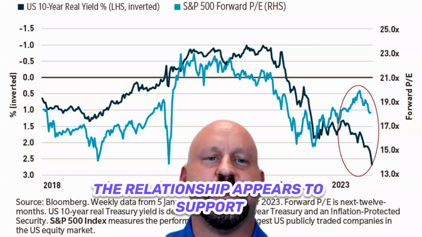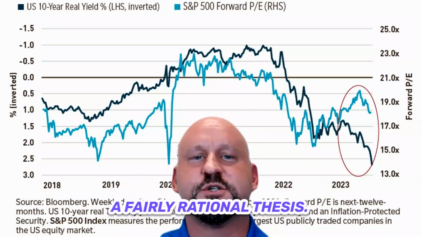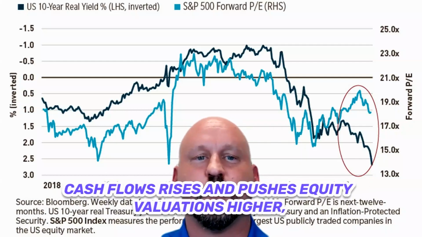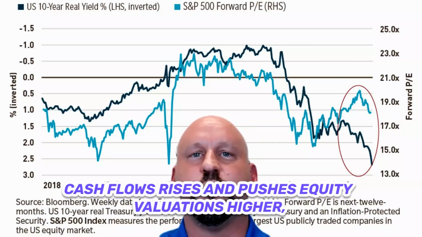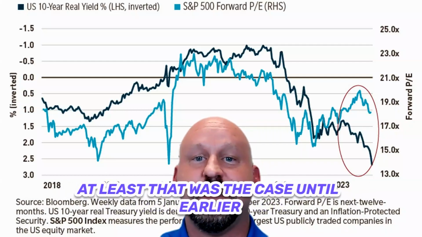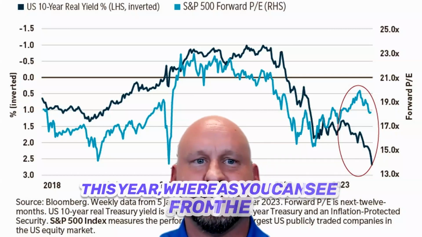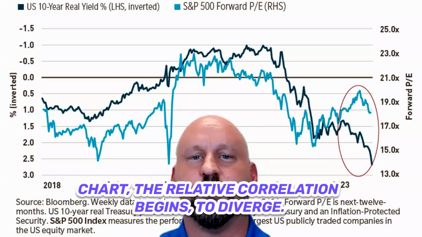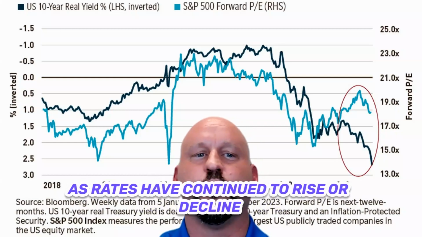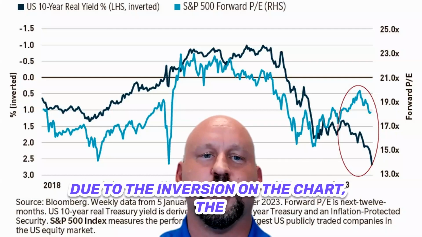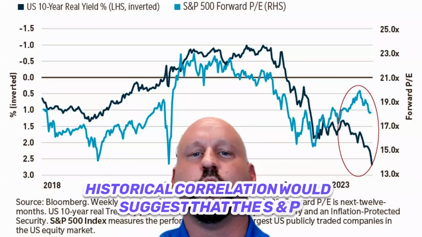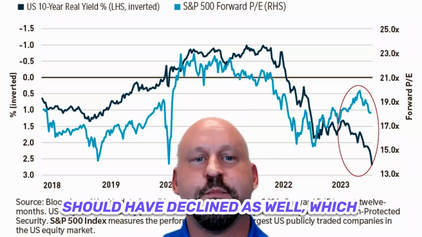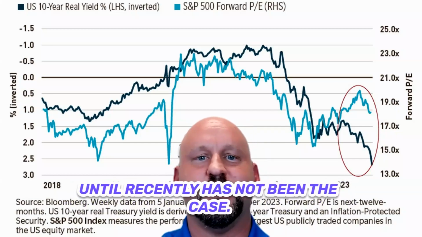The relationship appears to support a fairly rational thesis. When interest rates decline, the future value of cash flows rises and pushes equity valuations higher. At least that was the case until earlier this year, where, as you can see from the chart, the relative correlation begins to diverge. As rates have continued to rise, or decline due to the inversion on the chart, the historical correlation would suggest that the S&P should have declined as well, which until recently has not been the case.